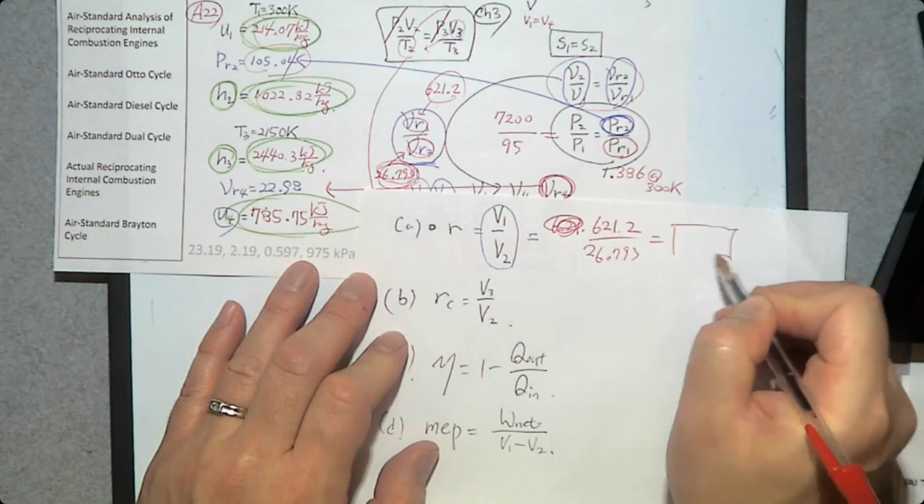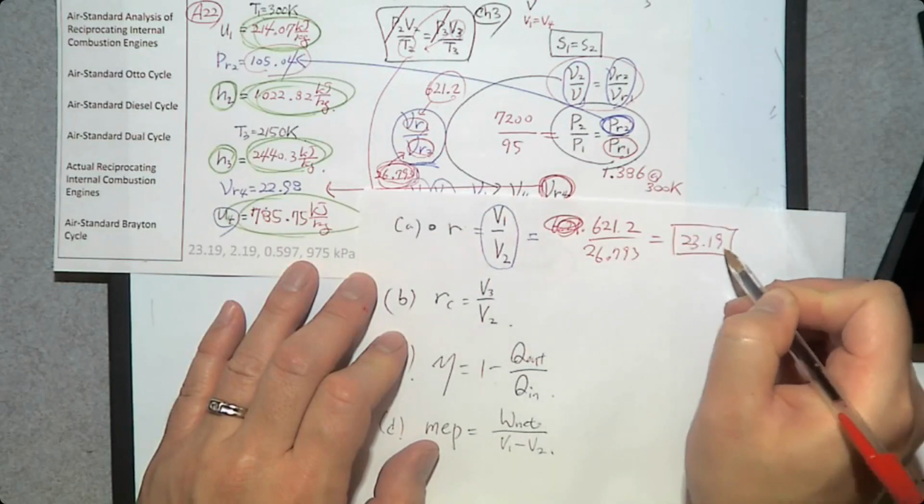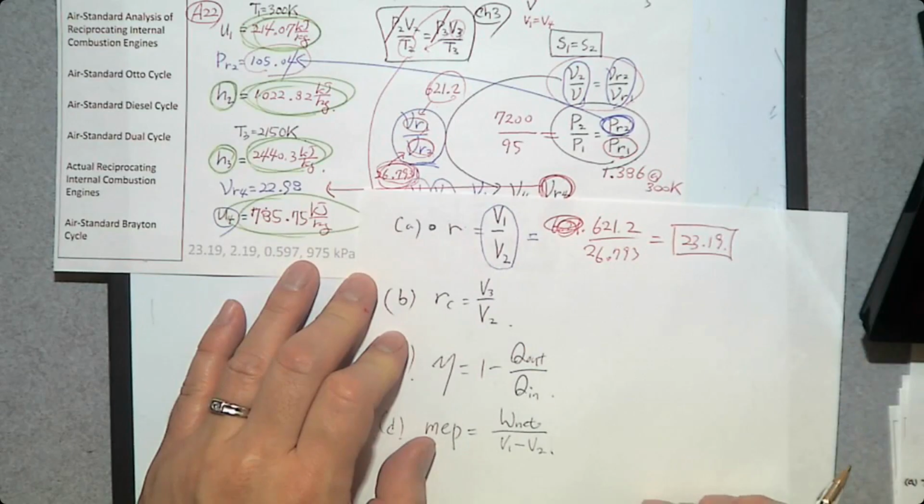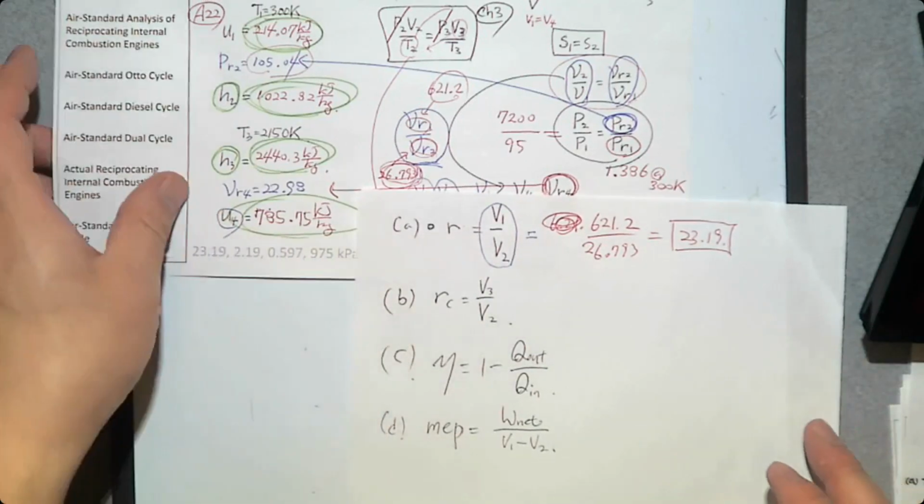So if you do the calculation, you get 23.19. Okay.